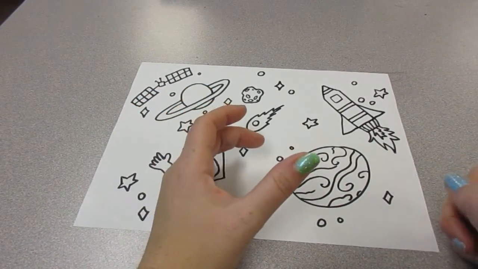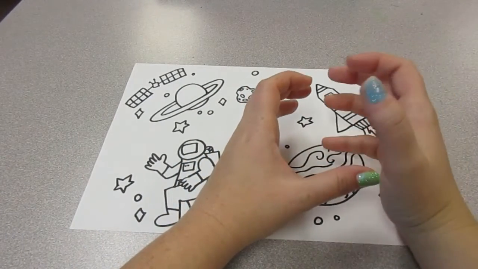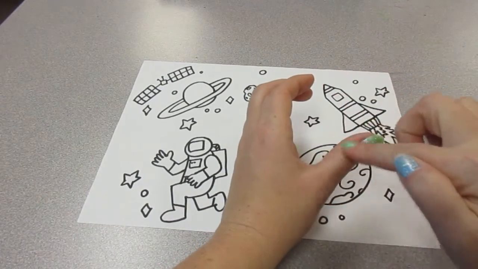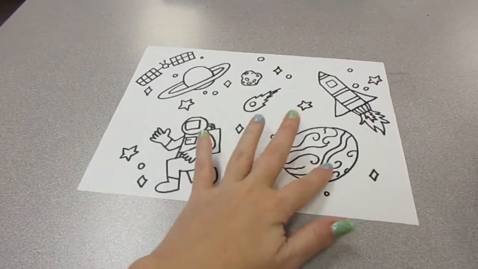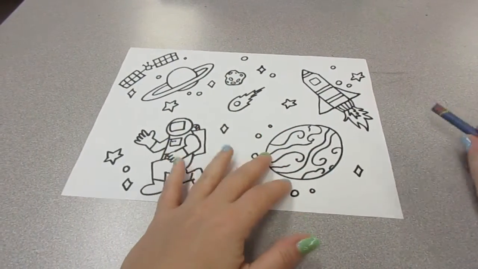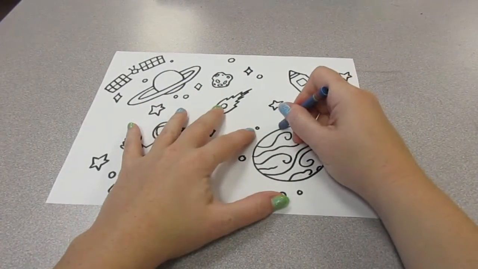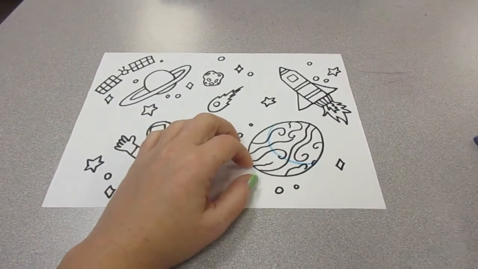Okay? So if I have something round that's bright on one side and shadowy on the other, the shadow is going to curve around the shape. So let's say this planet, some gases. I'm going to take the dark shadowy color and I'm going to curve it around the shape.